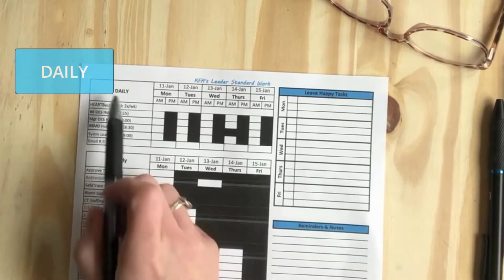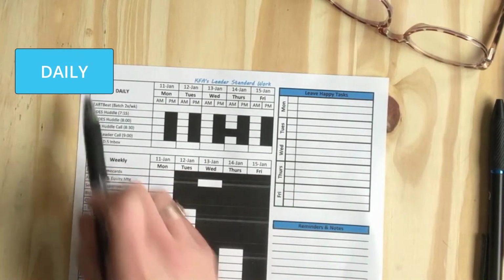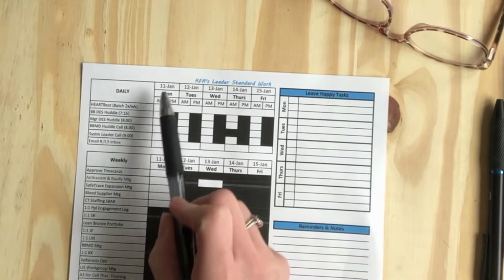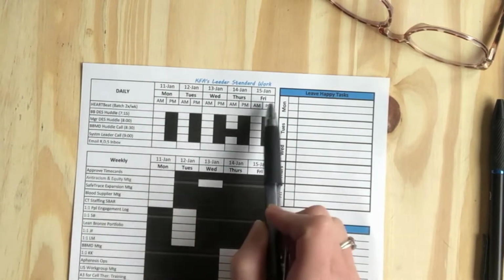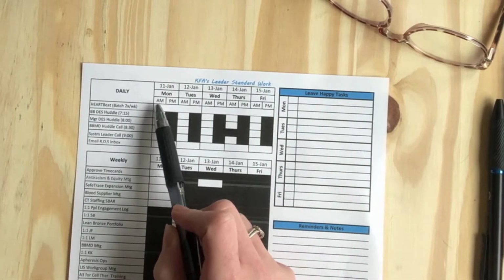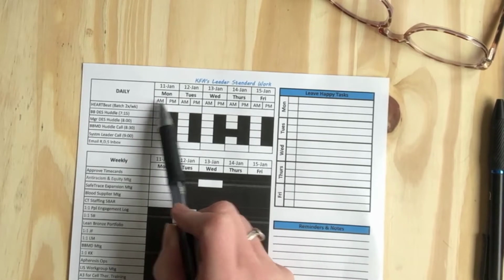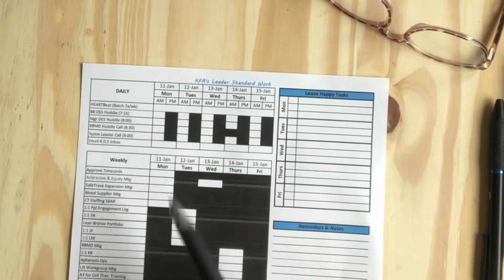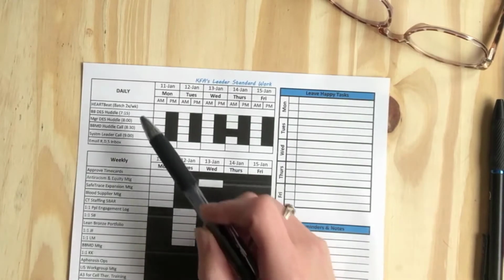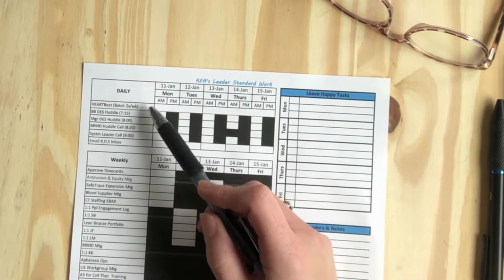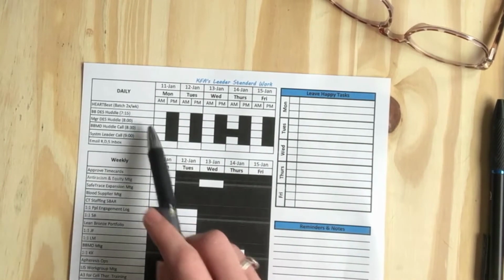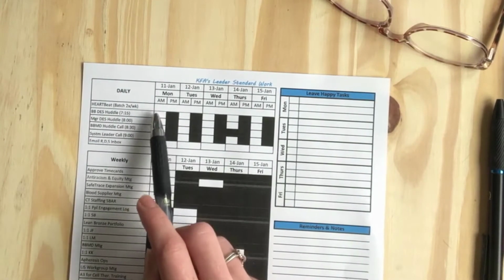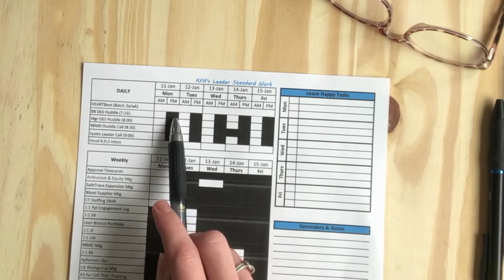The first section we'll talk about is this daily section. How it's set up is the date, the day of the week. I work Monday through Friday, and then I have boxes dedicated for morning and night, so AM and PM. What I have in here are recurring tasks that happen daily or a few days out of the week, and each task has its own section under the day of the week.